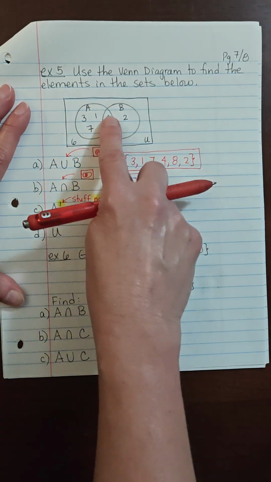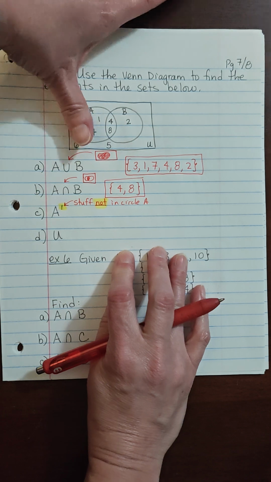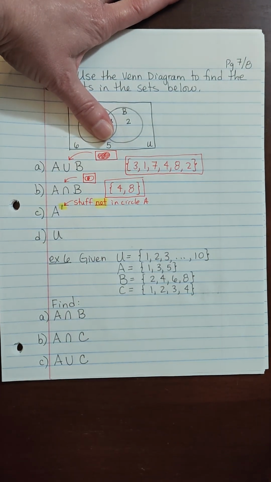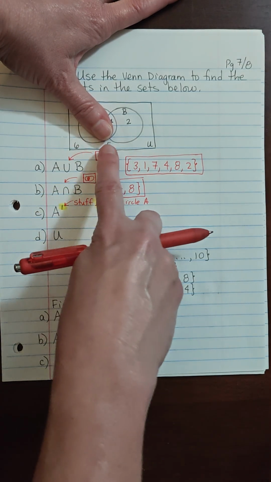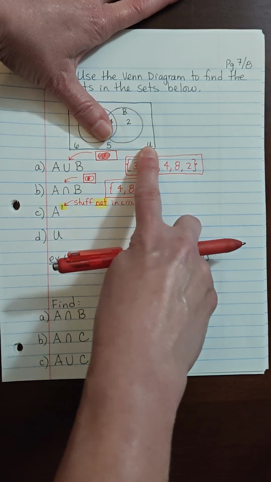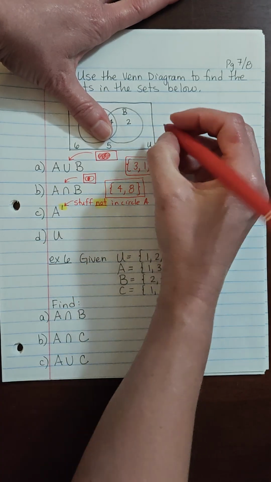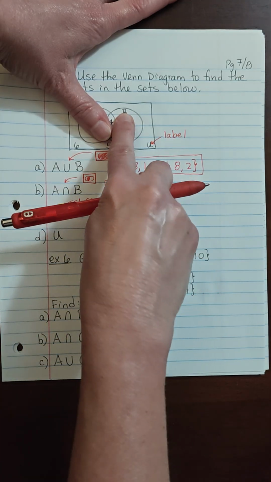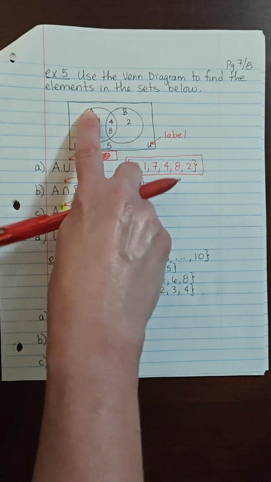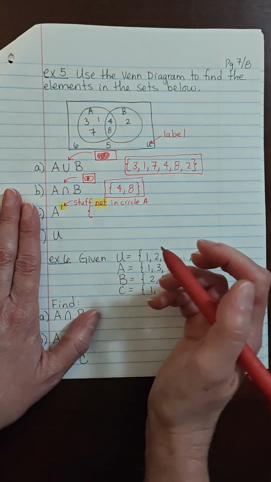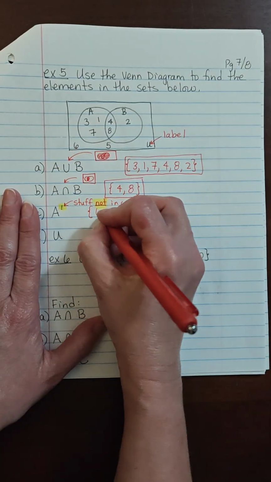We're looking at circle A. What are all the things that are not in that circle? I'm just covering up that circle. What are the things not in that circle? 6, 5, 2. Don't count A. That's just your label. That is not something in the set. This is just a label, just like B is a label. So the stuff not in set A would be the 6, the 5, and the 2.